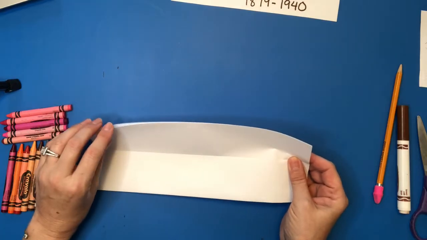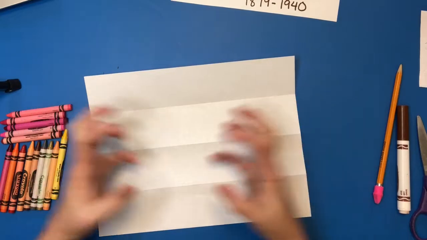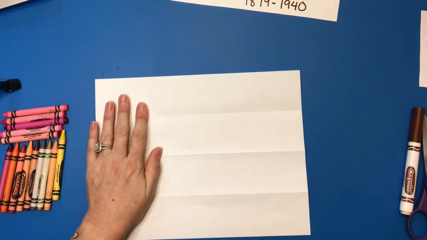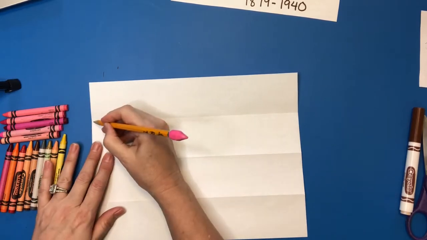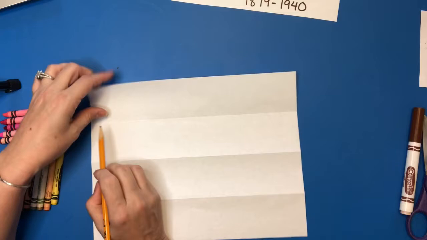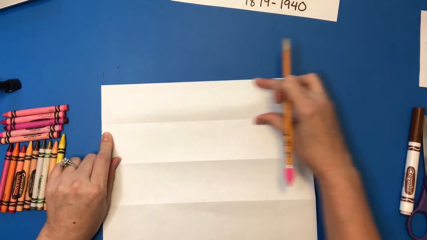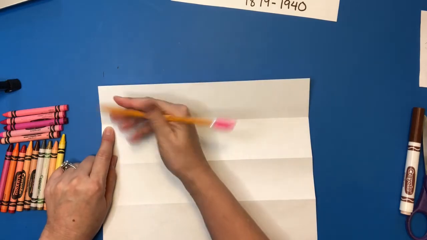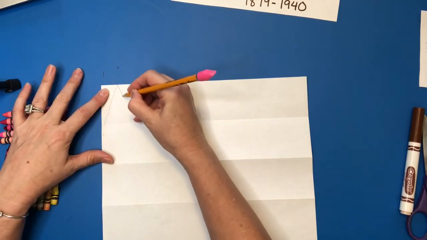And what we're going to do is the alphabet, and we're going to make all the letters connected. So when you do the alphabet and they're all connected, you're going to use this line. Okay, so see that fold line? You're going to use that line right here. You're going to go from the bottom to the top, just like this, and you're going to make all caps.